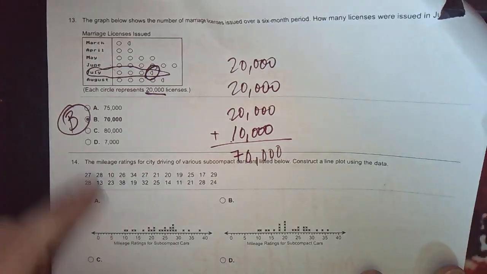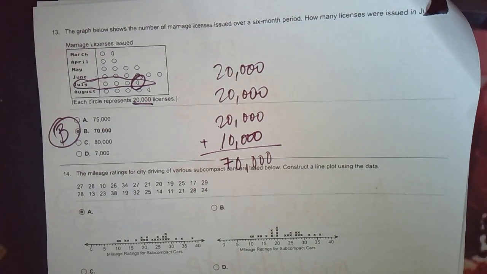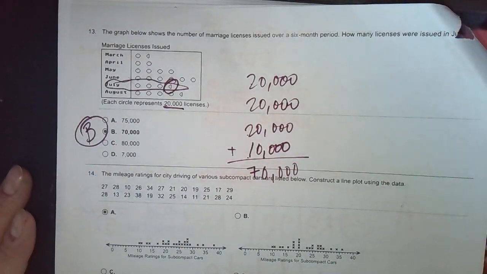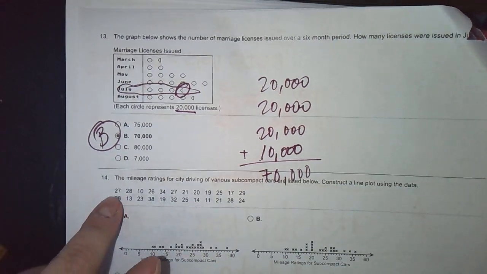Woohoo! Okay. Let's look at number 14. It says the mileage ratings for city driving of various subcompact cars are listed below. Construct a line plot using the data. Okay, we're just going to put dots, or they have little X's above where each number is.